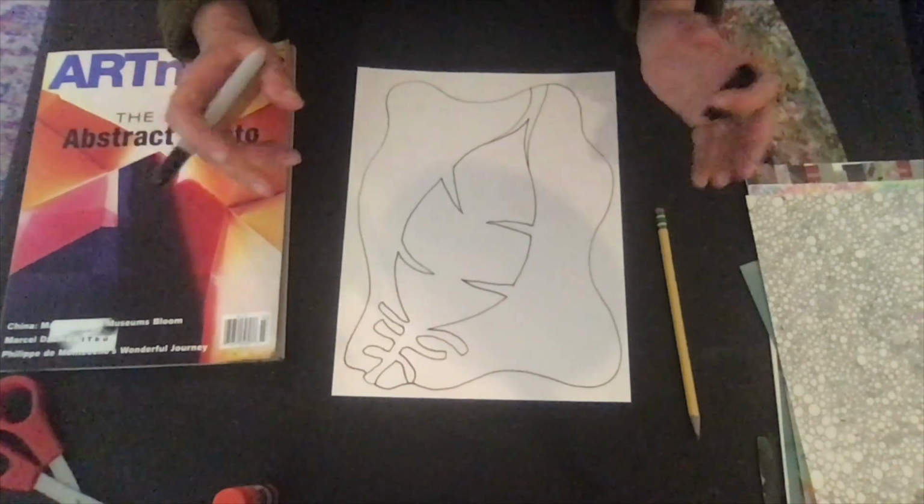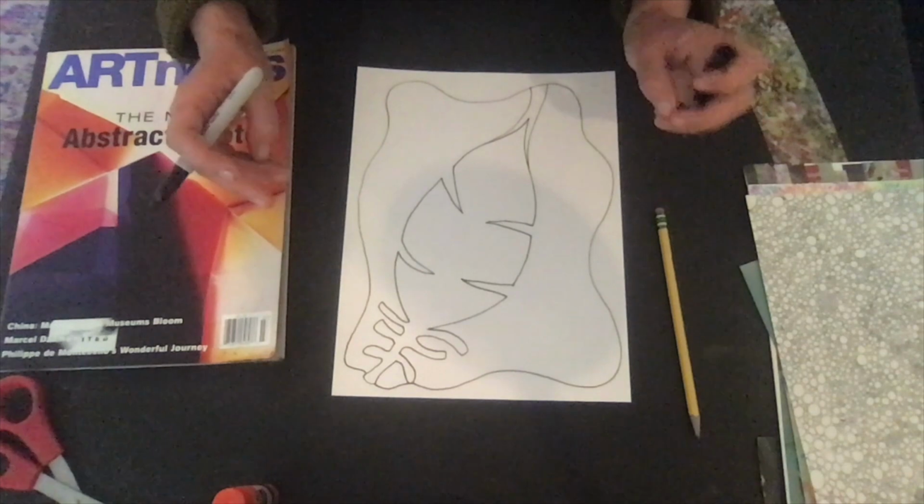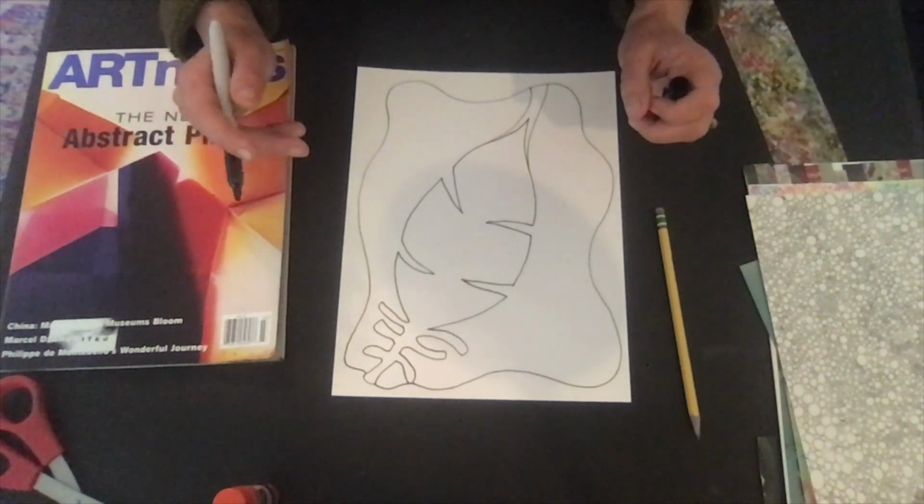So in order to do that, I want to identify what the negative space is, and I'm going to identify it by putting an X where the negative space is located.